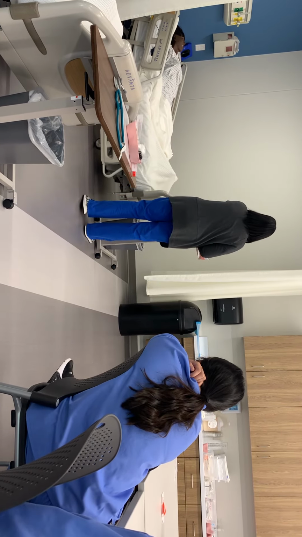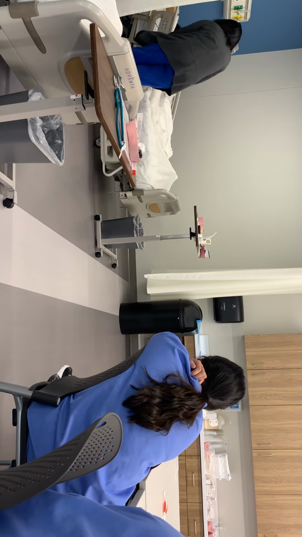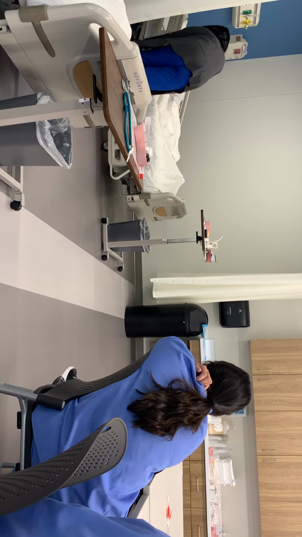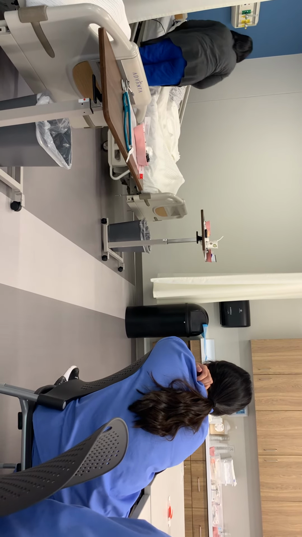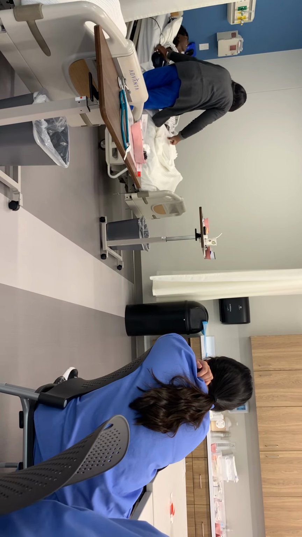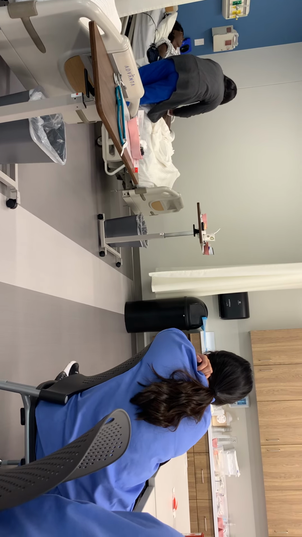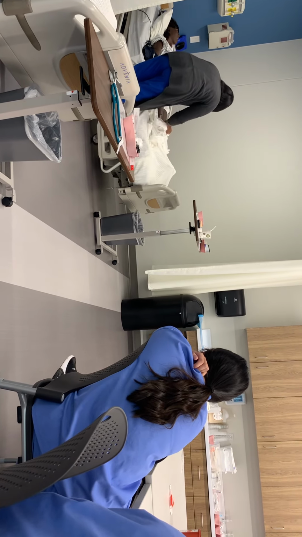Awesome. Okay, so what I want to do is just kind of position you so I can reach your thigh. So I'm just going to put your bedside rail down, and then I'm going to pull your blankets back a little bit, just going to expose your thigh. Is that okay? All right, I'll try to keep you as private as possible, okay?